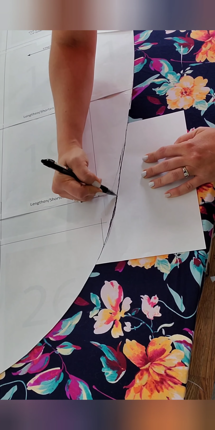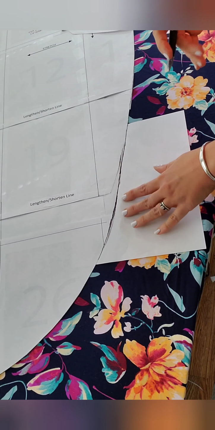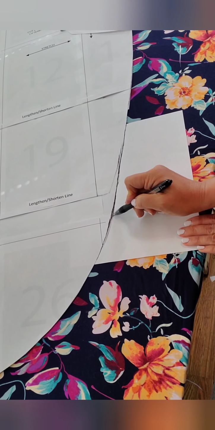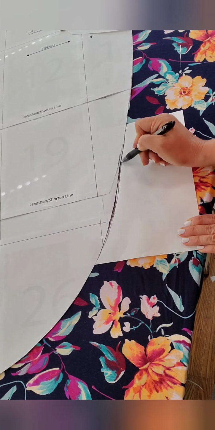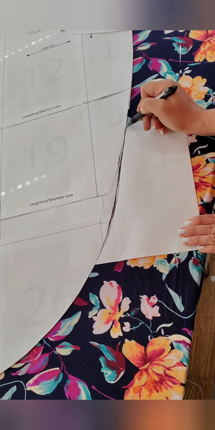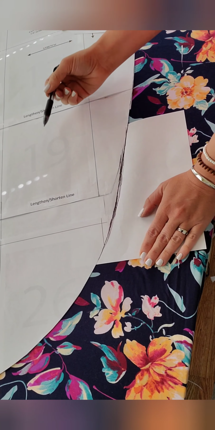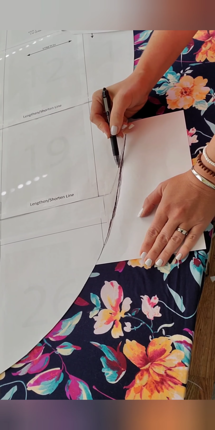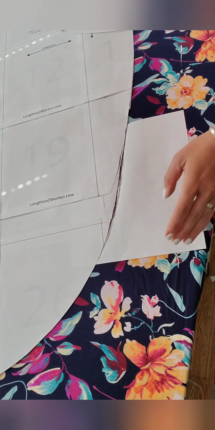Until we meet in the middle. Now you have all this scrap paper to work with, so once you create your first guideline, if you step back and you're like, you know what, I think this needs to curve just a little bit more to help blend it back in, you can do some shading to help with that. So what we're essentially doing is adding a little bit of width to the top of the pattern piece and subtracting some from the bottom.